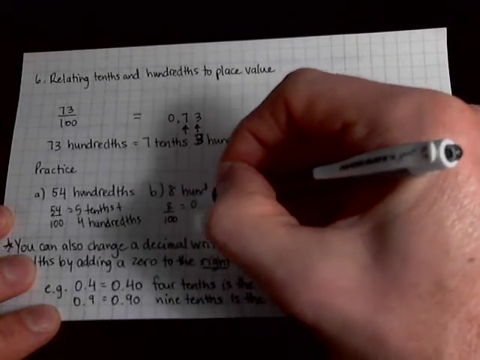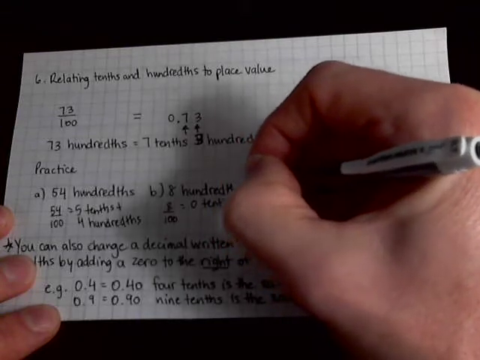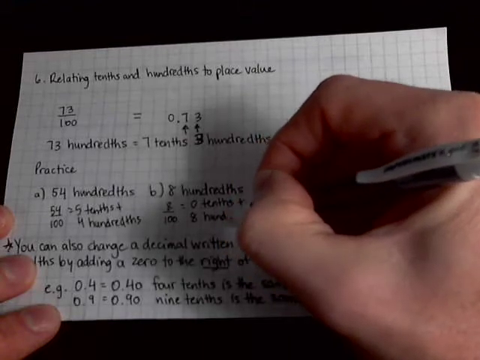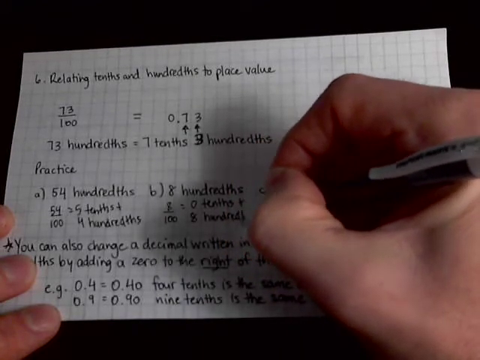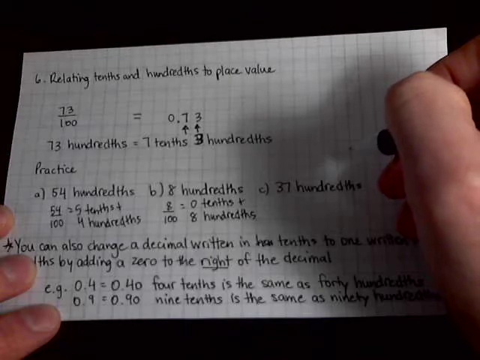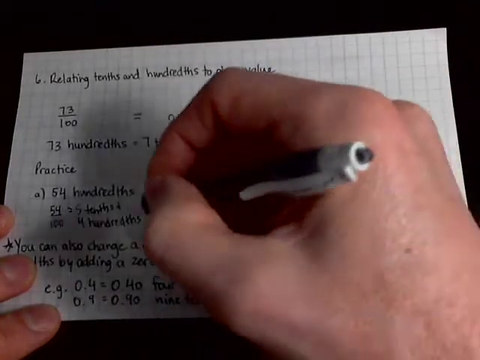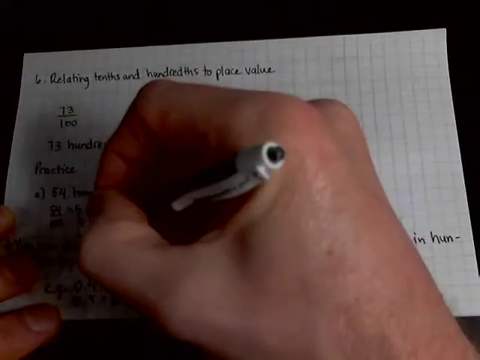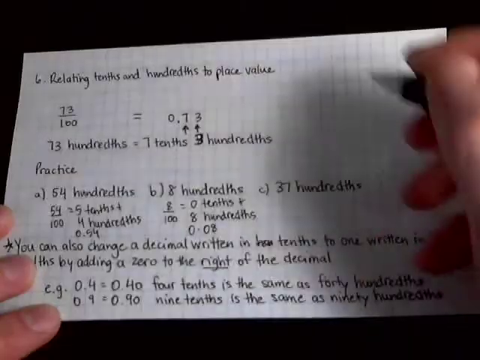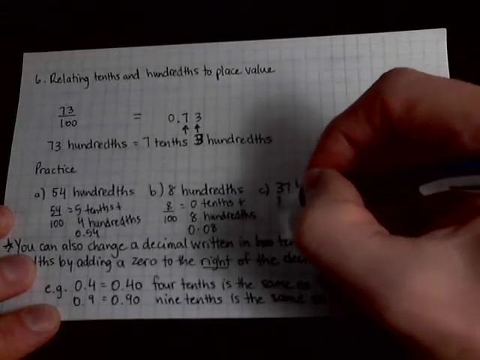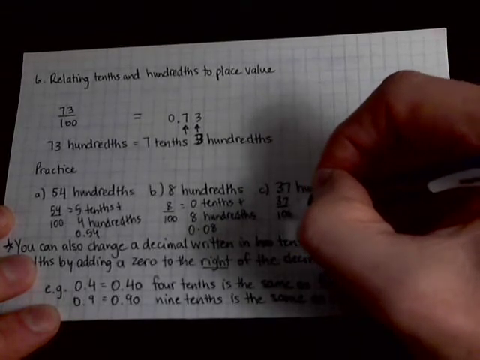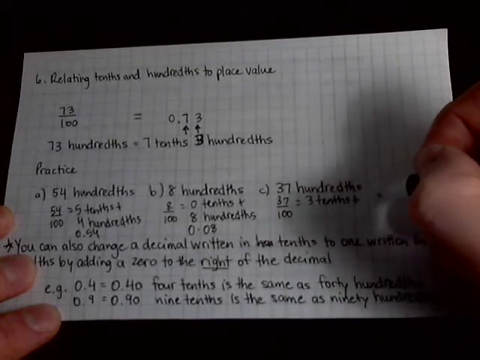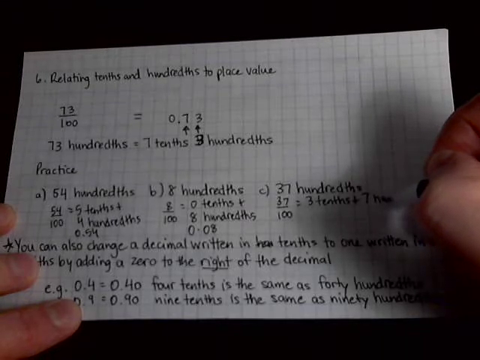Now notice this one, that's going to be 0 tenths plus 8 hundredths. So I have nothing in the tenths place value, so it's 0. And so I would write that 0.08. Sorry, I forgot over here. I would write this 0.54. And then over here I have 37 hundredths, which I would say is 37 over 100. So that's 3 tenths plus 7 hundredths.